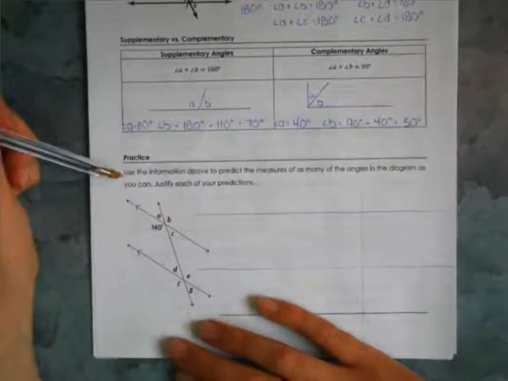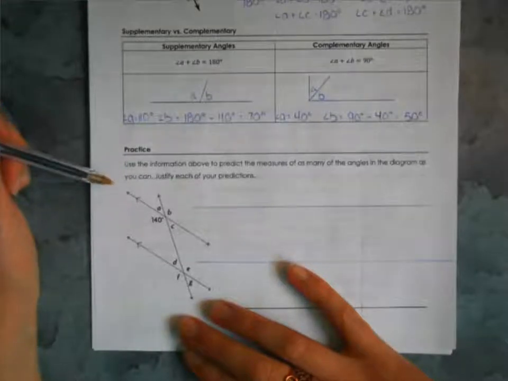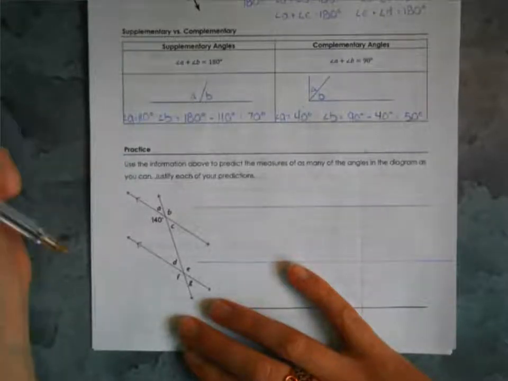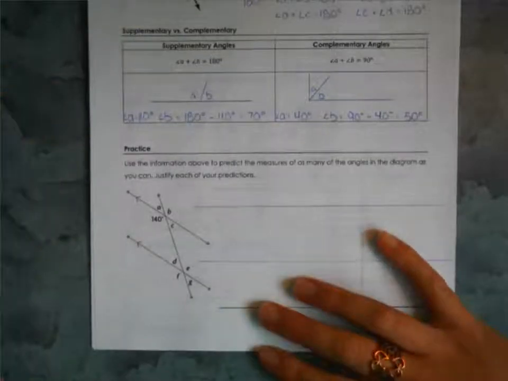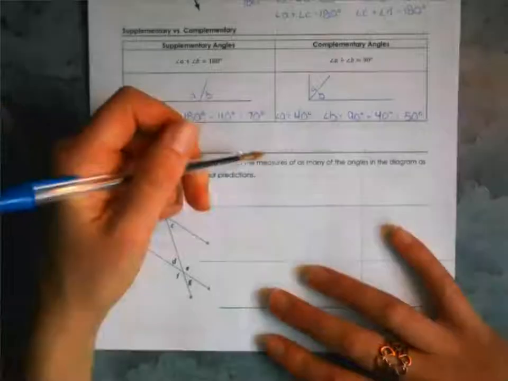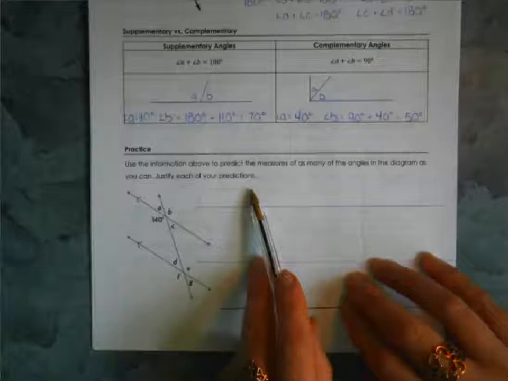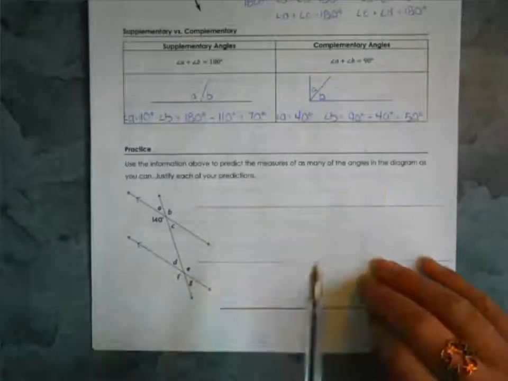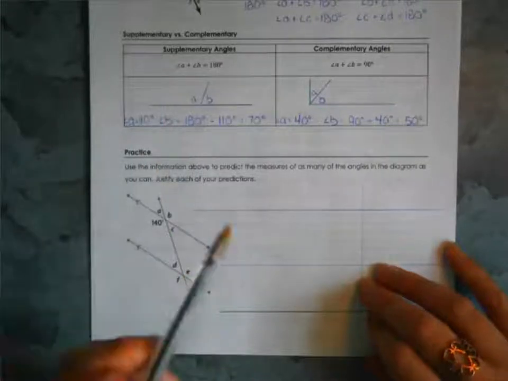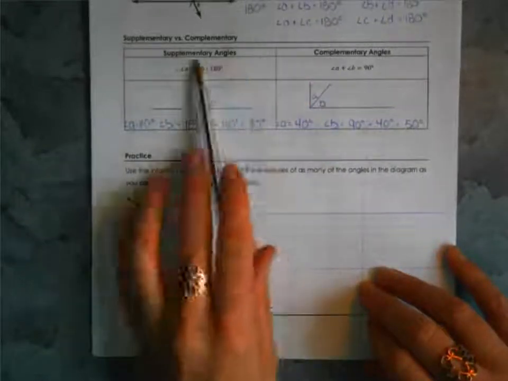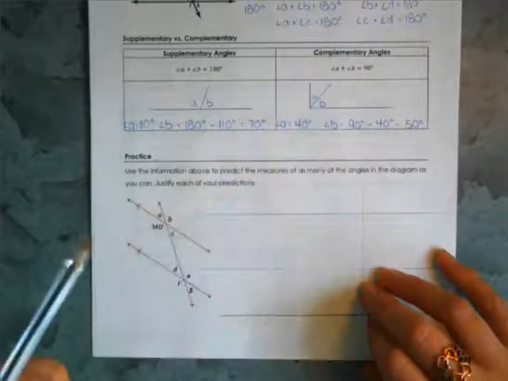Okay, so let's try a practice here. In this practice it says use the information above to predict the measures of as many of the angles in the diagram as you can and justify each of your predictions. So this is basically going to happen quite a bit in this unit where you're going to be expected to be able to make a statement about the angle, like how you would calculate it, and then justify it using one of the rules that we've talked about. So in this case, it's pretty easy because we've only talked about two justifications so far, which is that they're either supplementary angles or complementary angles.